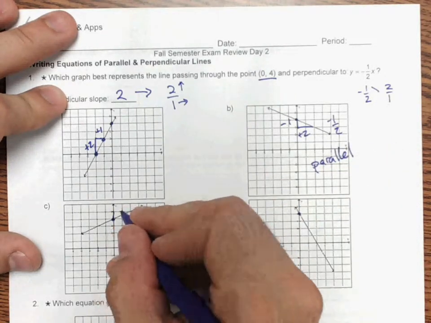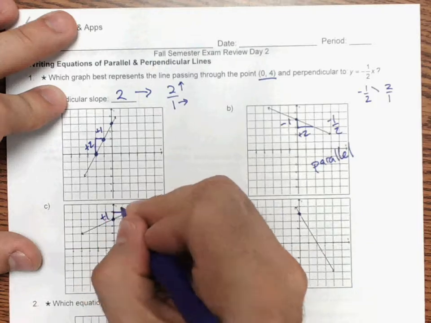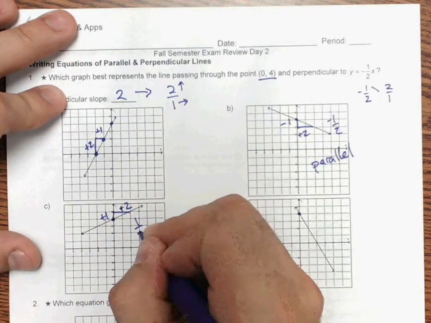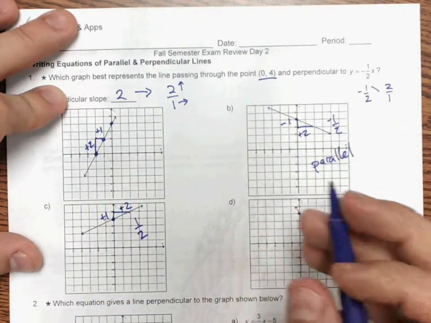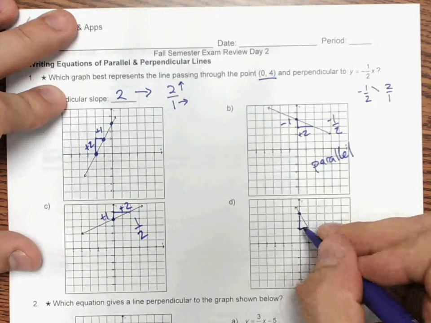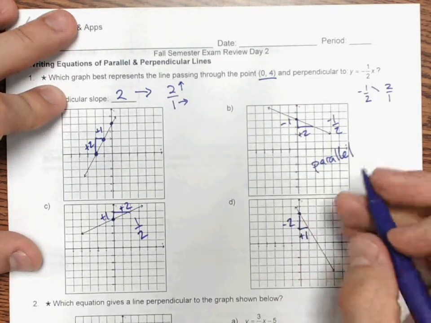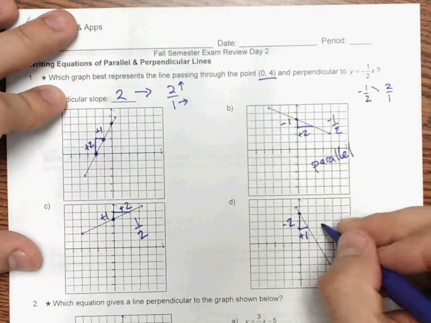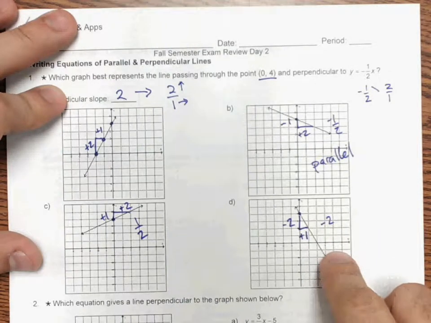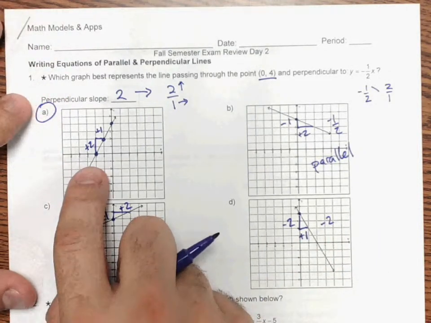This is up 1 and right 2. This is just a positive slope of the same slope. And this is down 2 and right 1. This is just a negative 2 slope, which is not what we wanted. We wanted positive 2.